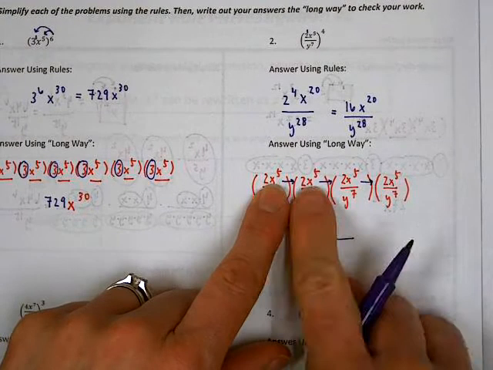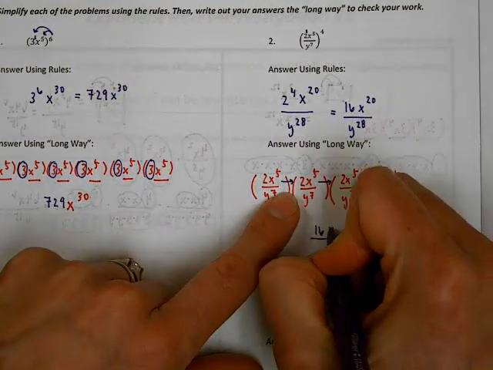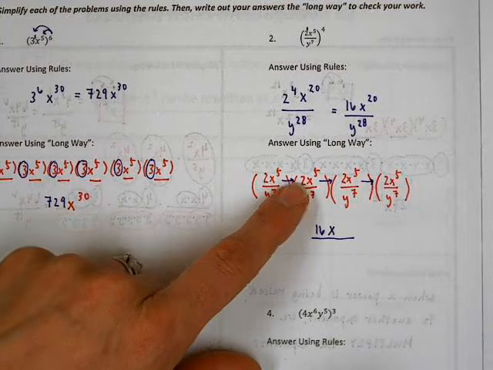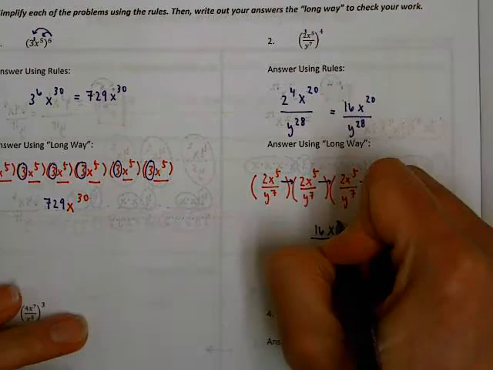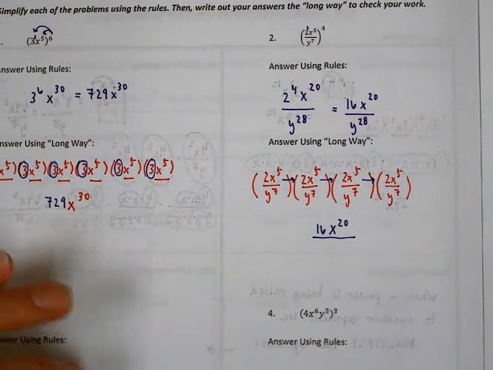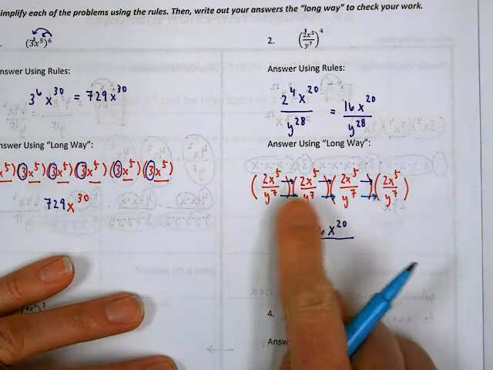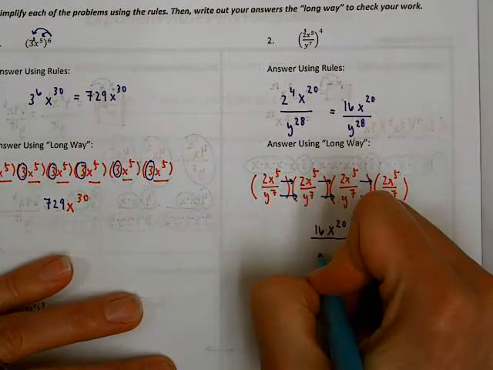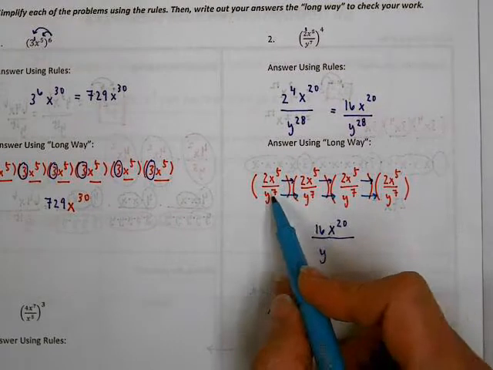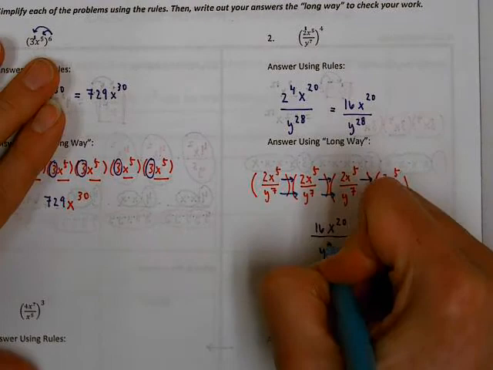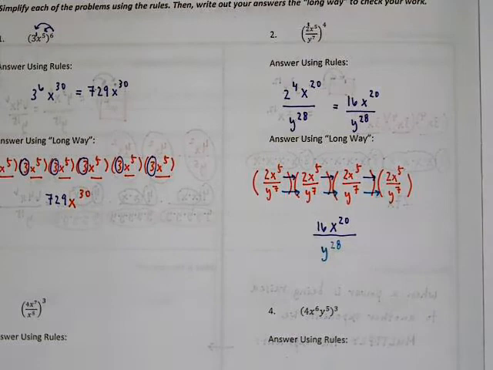Now, I have x to the 5th here. Since these are all a base of x, my base is going to stay the same. And since I'm multiplying those, I'm going to add the exponent. So 5, 10, 15, 20. On the bottom, I can also just multiply right across the bottom. Again, I'm multiplying powers. Their base is all y, so that's going to stay y. And I'm going to add the exponents. So 7, 14, 21, and 28. So I can just check that I used the rules appropriately.